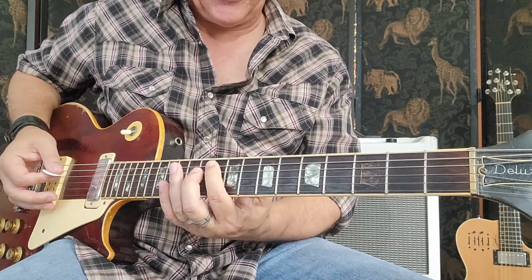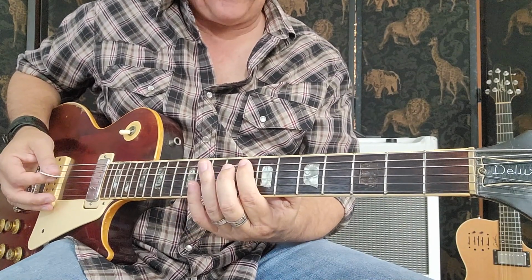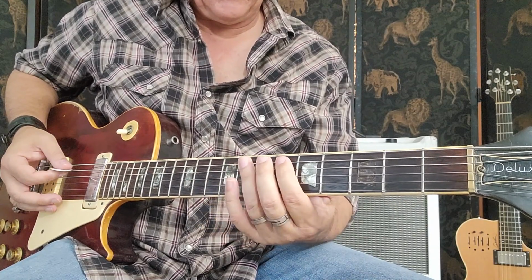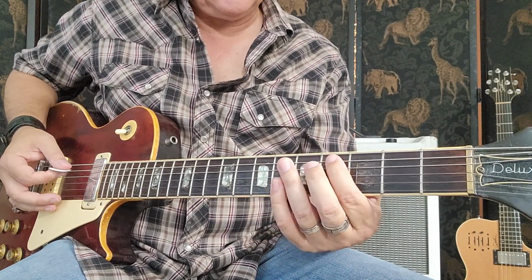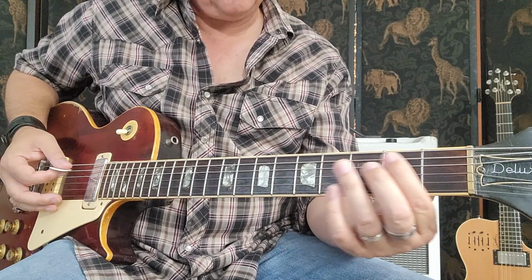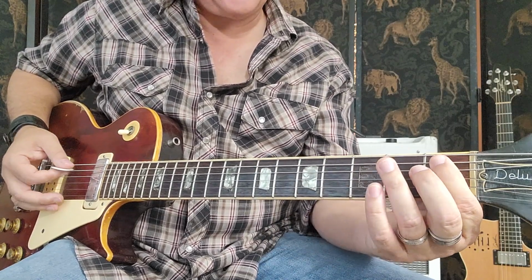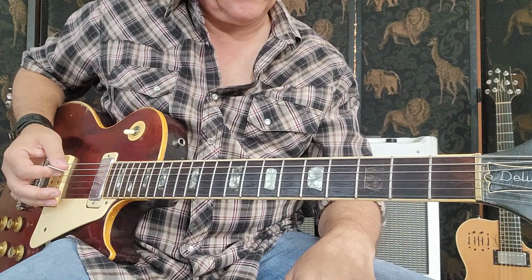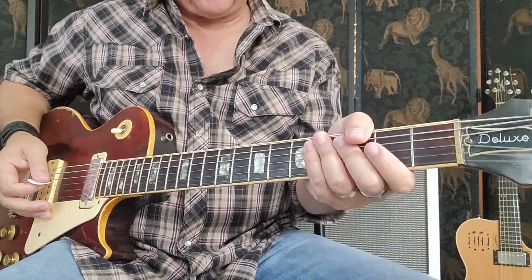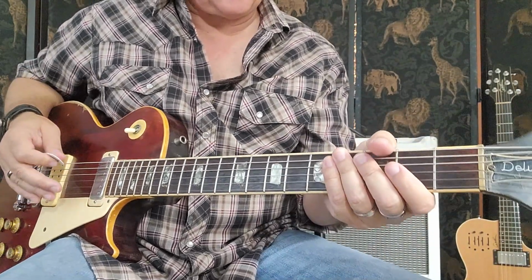A flat, G, G flat, F, E, E flat, D, D flat, C, B, B flat, open A. So that's how the scale works.